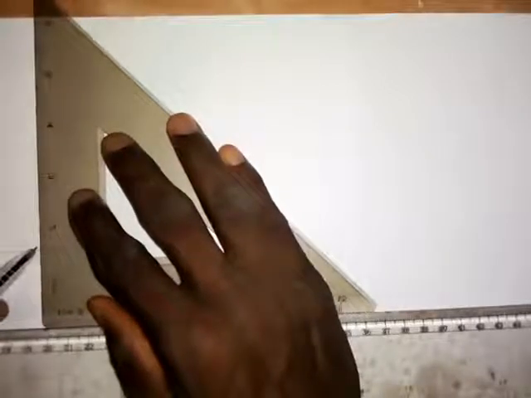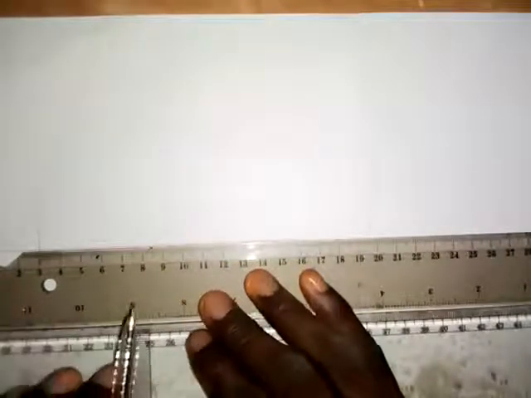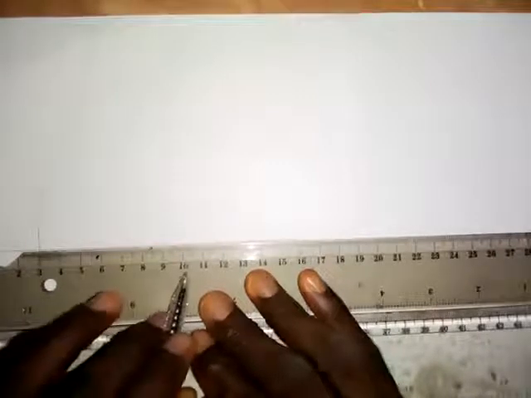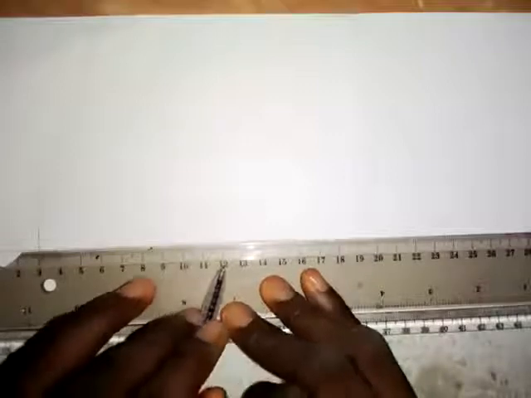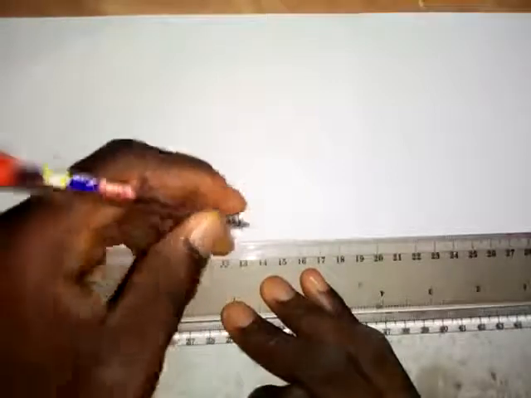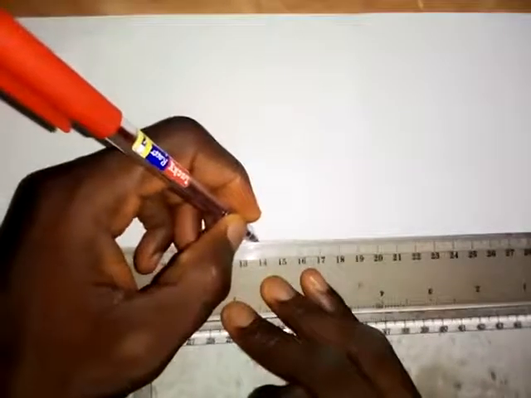From this point on the vertical line, take a measurement of 108. Looking at this, this is 70, 80, 90, this is 100, and I'm taking 108. So this is 108.